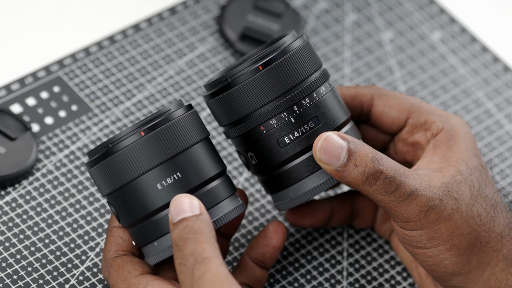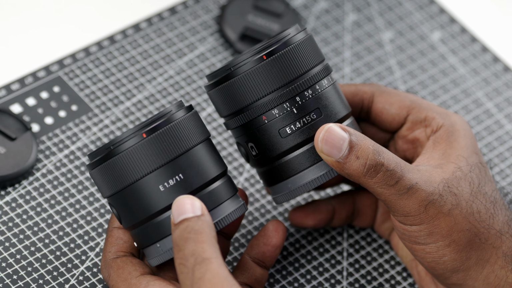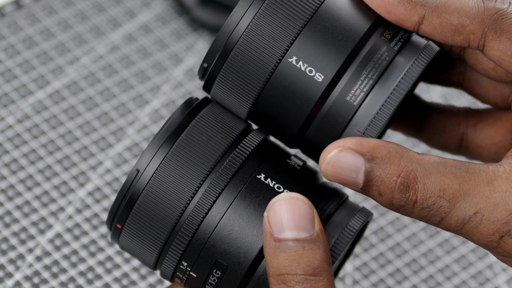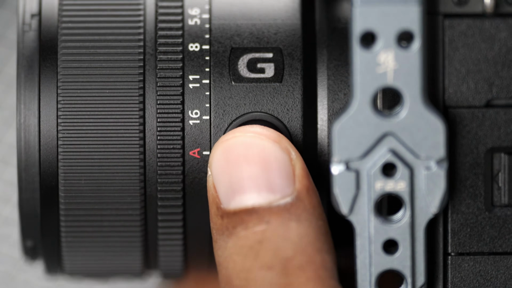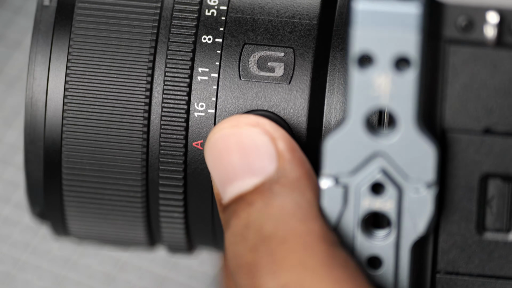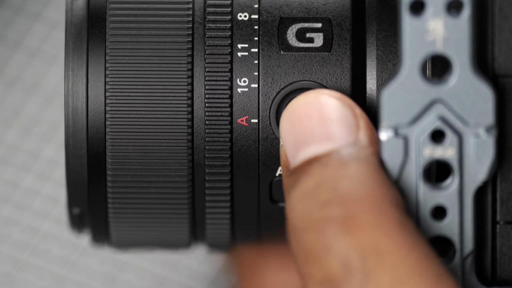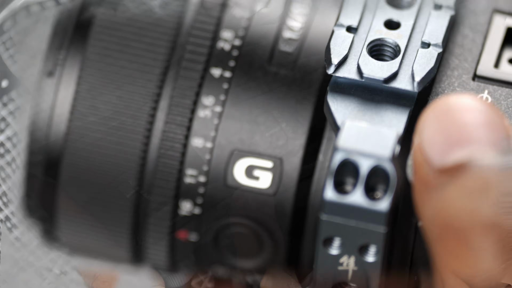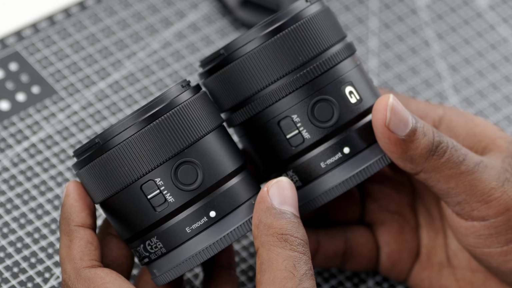The 15mm lens is a bit taller than the 11mm lens with an additional aperture ring. They both have the focus ring and the focus ring feels the same. They both have a custom button on the lens which is set to autofocus lock by default. It is kind of hard to reach it with my giant hands, especially with the camera in the cage. Both have an AF/MF toggle switch as well.